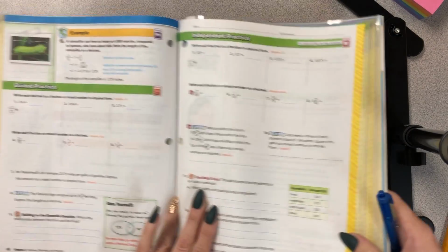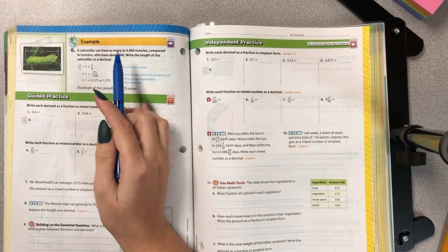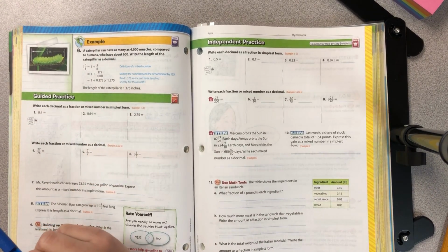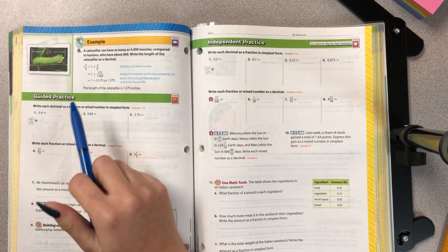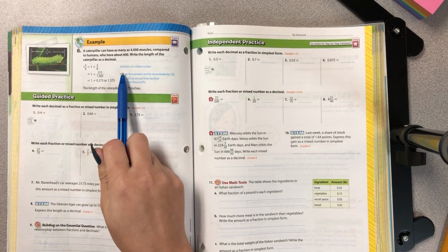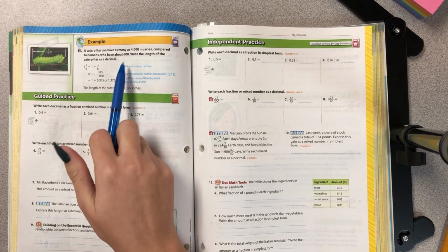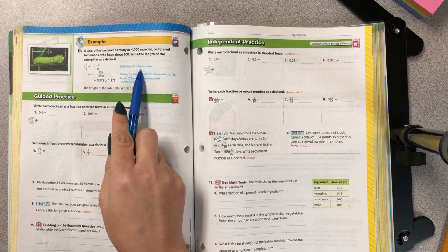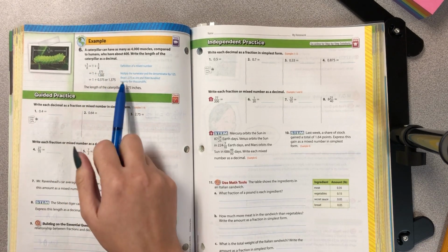And we'll look at the last example together. It says a caterpillar can have as many as 4,000 muscles compared to humans who have about 600. Write the length of the caterpillar as a decimal. So it'll show you all of the steps. So definition of a mixed number, whole number, and a fraction.